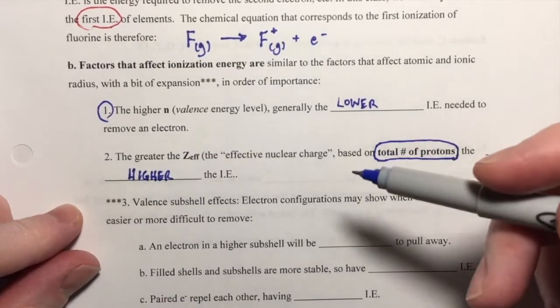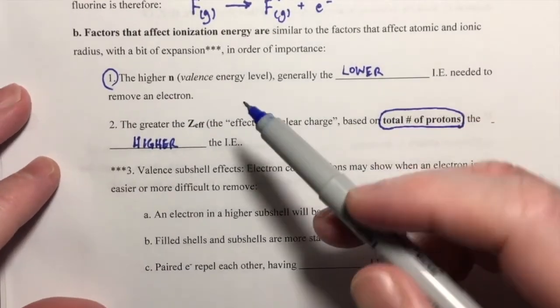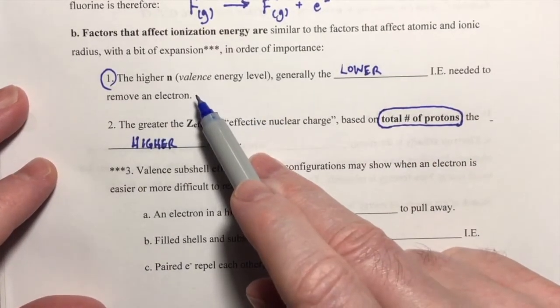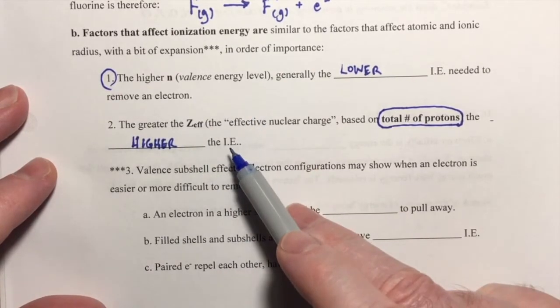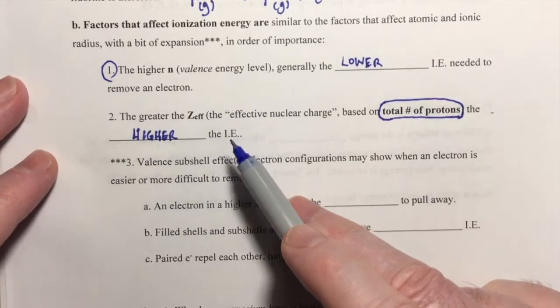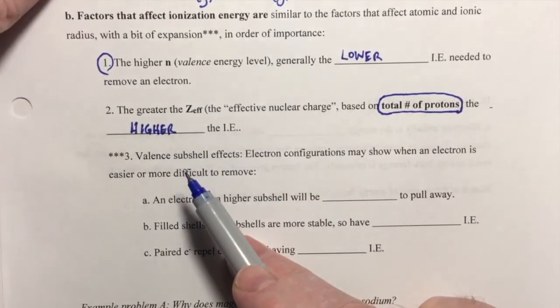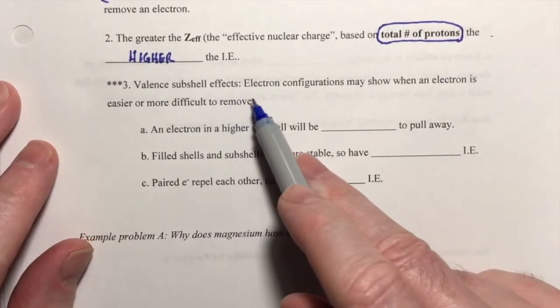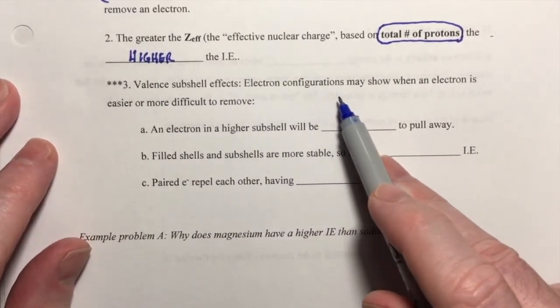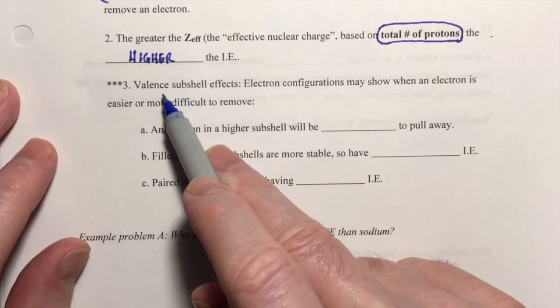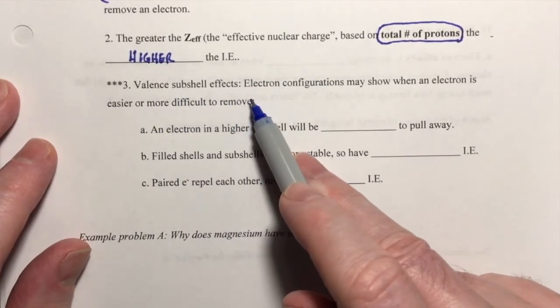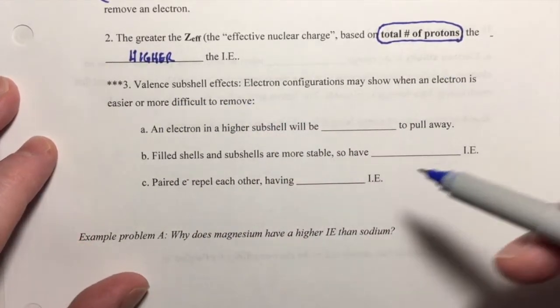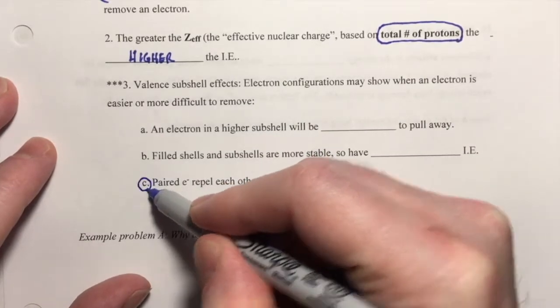Now, as we saw with ionic size, sometimes we have the same N value and sometimes we have the same total number of protons. And that required us to go to rule 3, which is the valence subshell effects, which is to say the electron configurations of the electrons in the valence subshells. And for ionic size, we mentioned this one right here.